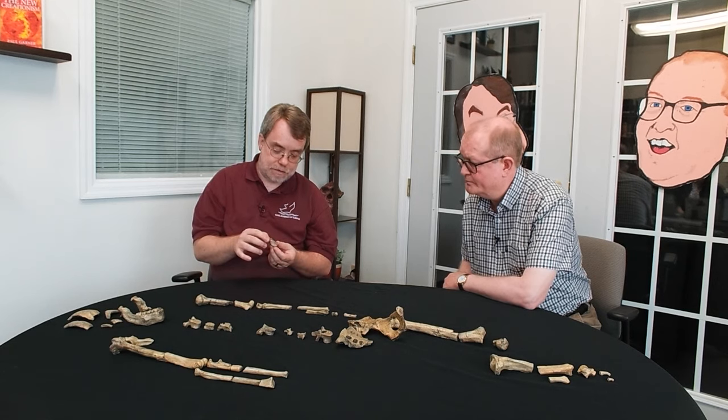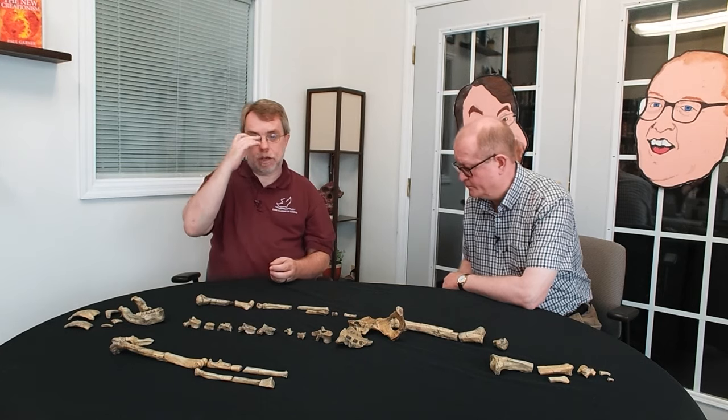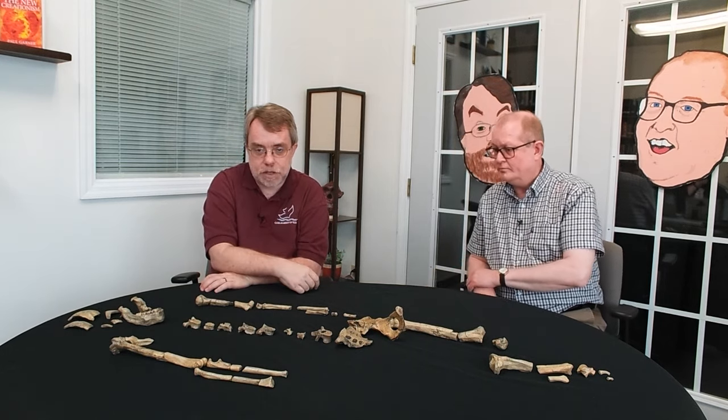So ours are much thicker, and the opening is not nearly the same proportion. This opening is much larger in Lucy. Let's see my notes here. What else have I got?